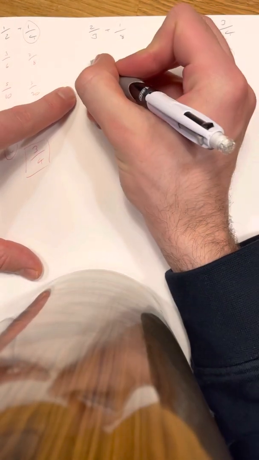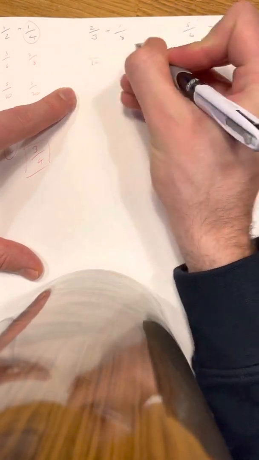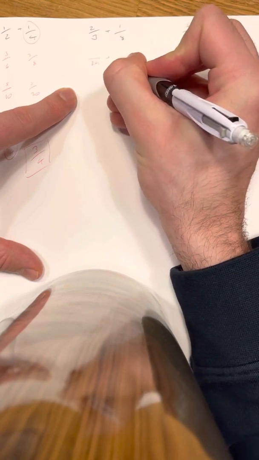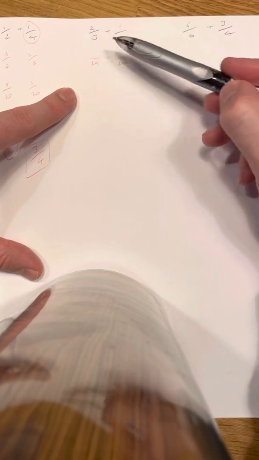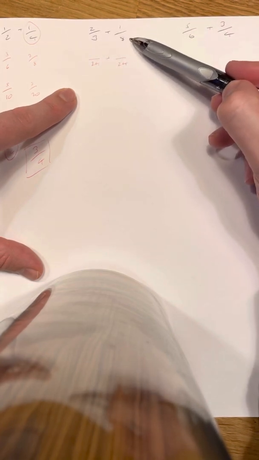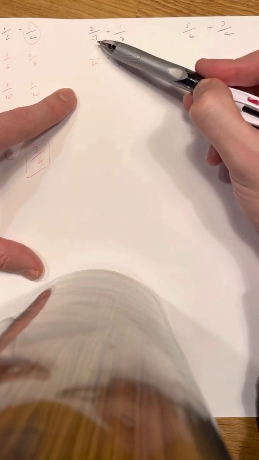Okay, so we've got 2/3 plus 1/8 here. So I'm looking for a number that I can multiply 3 by and a number that I can multiply 8 by so that I end up with the same denominator. I'm looking for the lowest common multiple of 3 and 8. The lowest common multiple of 3 and 8 is 24. Okay, and the way I'm going to do this is to start by writing that denominator. So I'm going to change both of these fractions so they both have a denominator of 24. It has to be the lowest common multiple because I know that I can multiply 8 by something to give me 24 and I can do the same with 3.